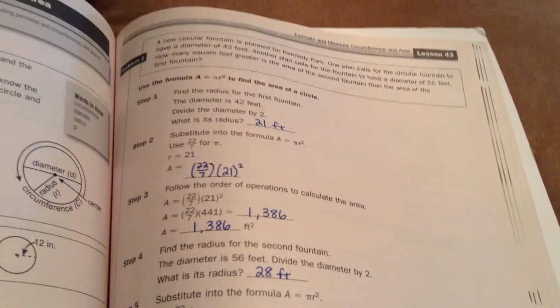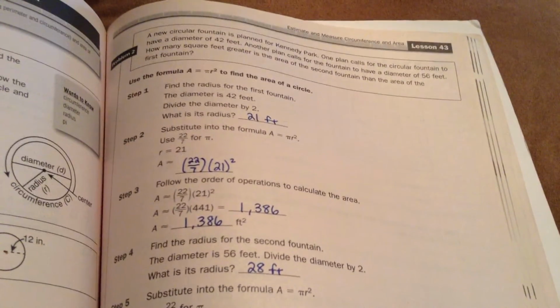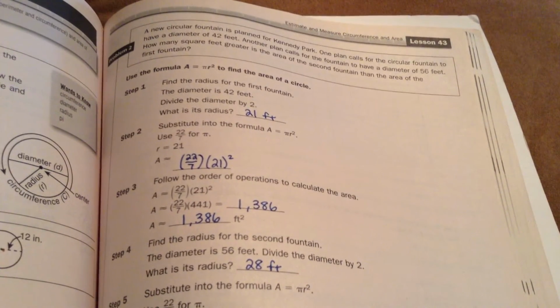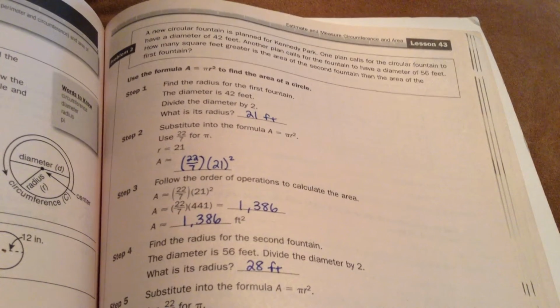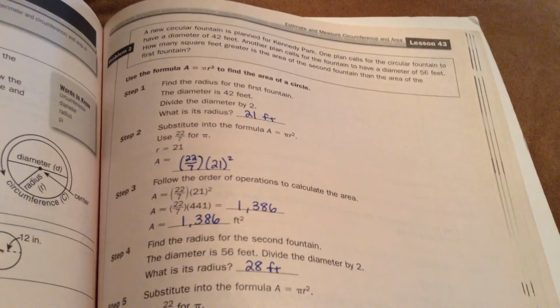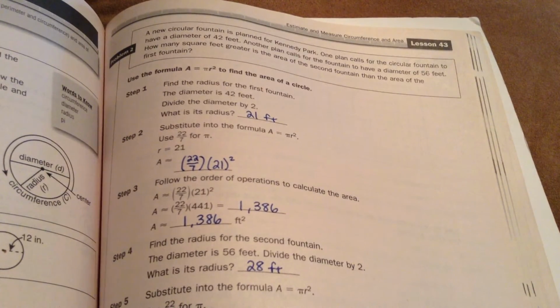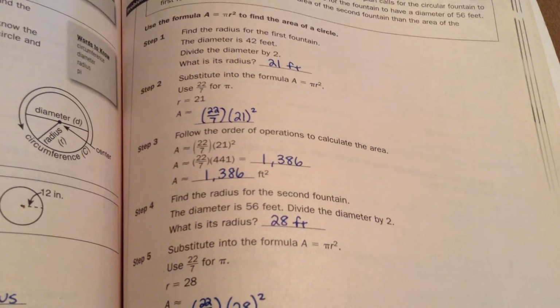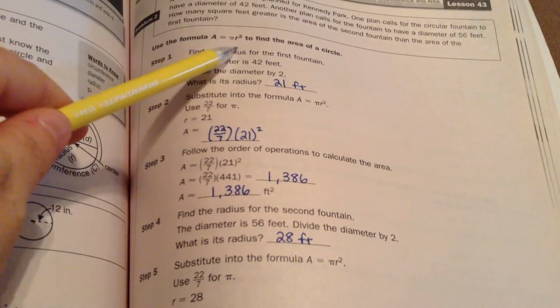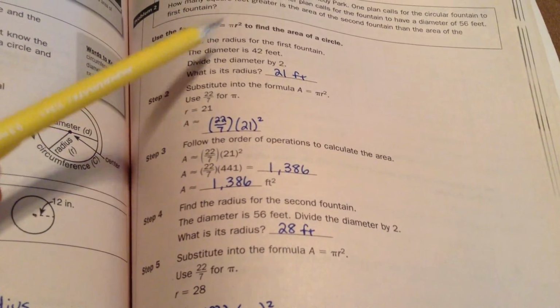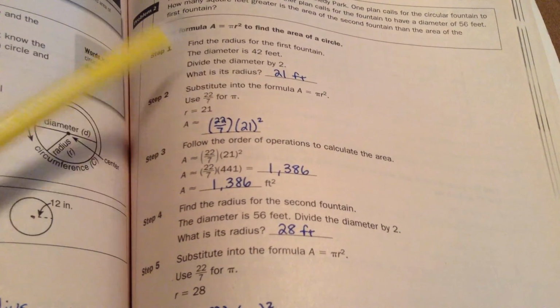Alright, on problem 2, it says a new circular fountain is planned for Kennedy Park. One plan calls for the circular fountain to have a diameter of 42 feet. Another plan calls for the fountain to have a diameter of 56 feet. How many square feet greater is the area of the second fountain than the first fountain? Alright, so when we use the area, we're going to use pi r squared to find the area. And they've given us the diameter, so we got to divide the diameter by 2, and that's the radius.